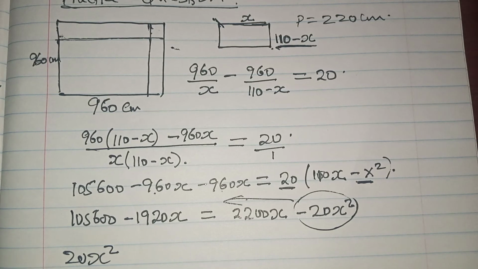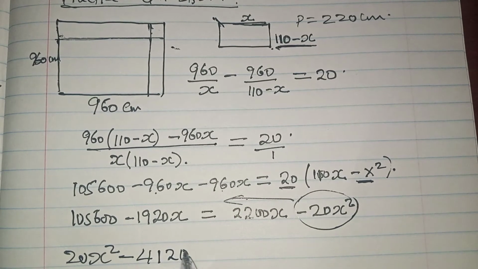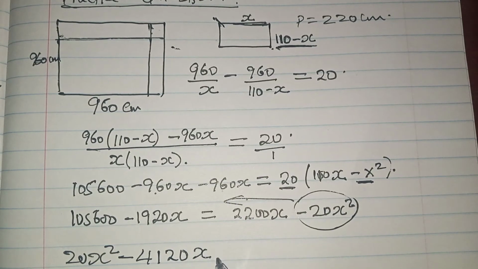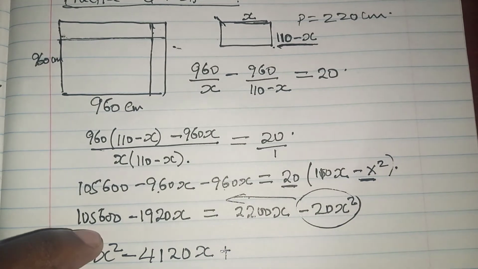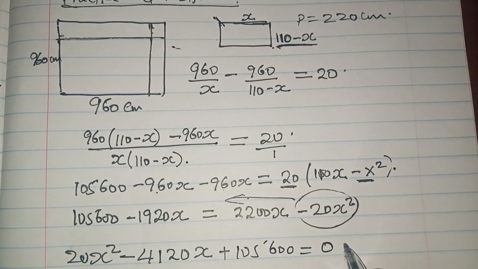Then we are simply saying minus 1920 minus 2200 is minus 4120x. Then plus, because this one maintains its position, plus 105,600 is equals to 0.